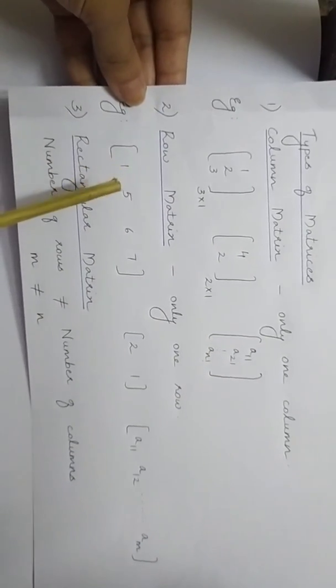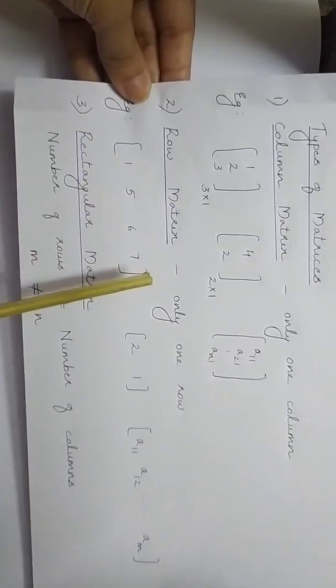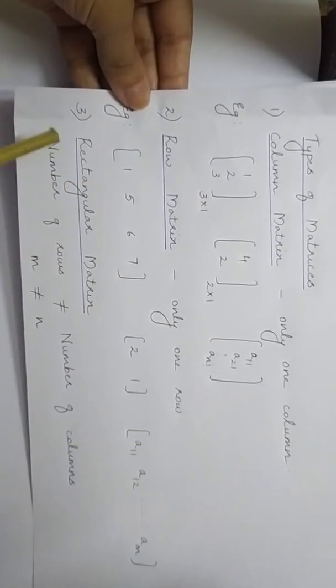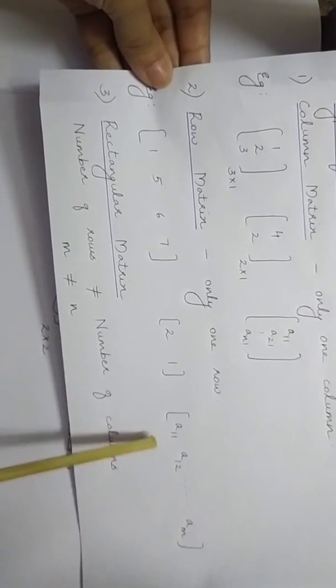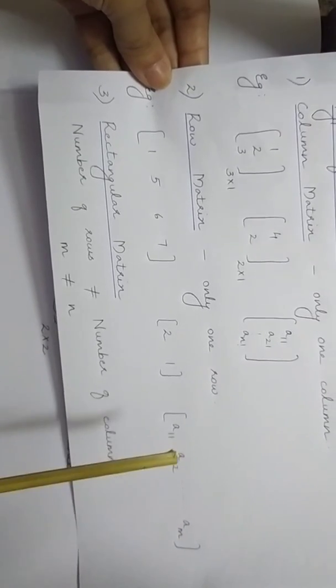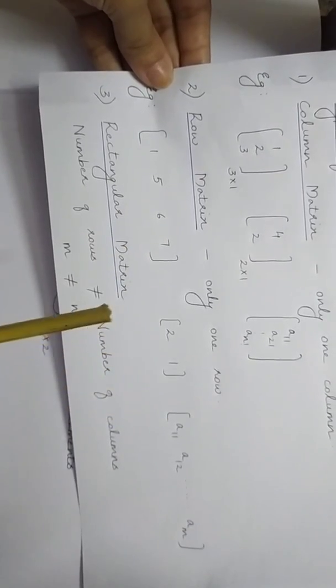Now, the second type of matrix is the row matrix. From the name itself, it is clear that it has only 1 row. For example, the matrix 1, 5, 6, 7, 2, 1. That means this matrix representation has only 1 row, but it has more than 1 column. For example, A11, A12 till A1m. Here all the elements lie in a single row, but a different number of columns can be there.